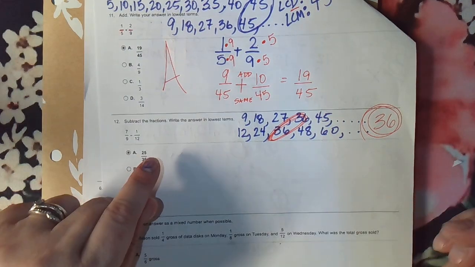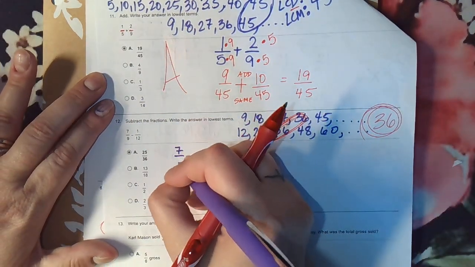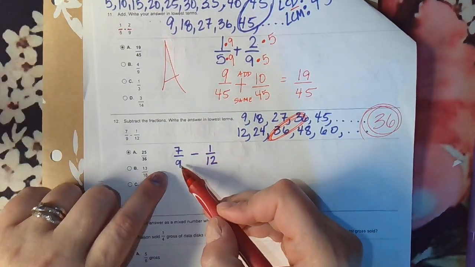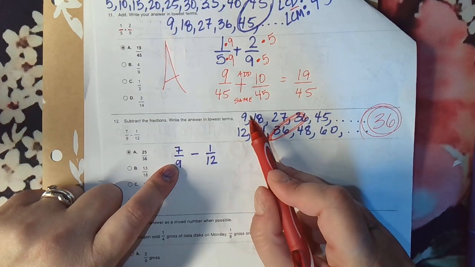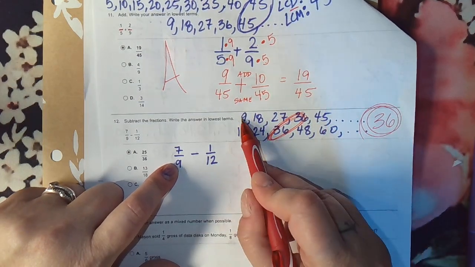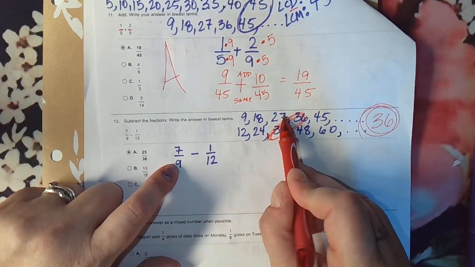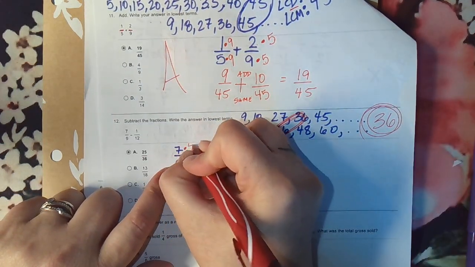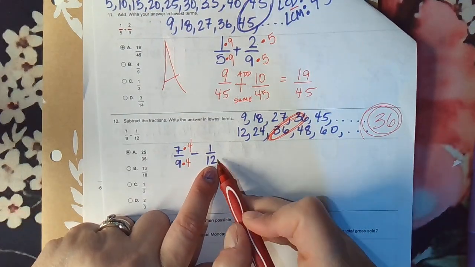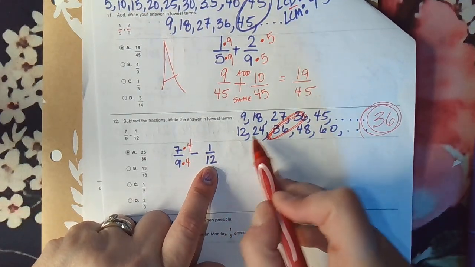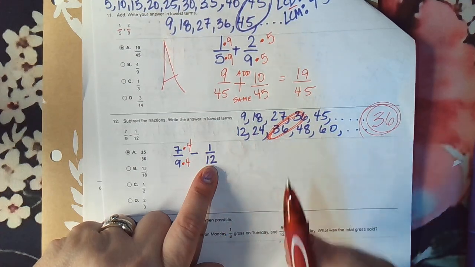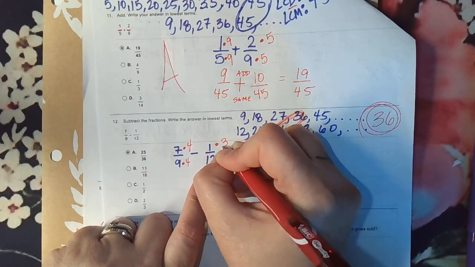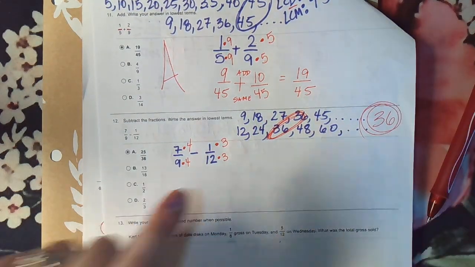So I need the bottom of my fractions to become 36s. Okay? Well, 9 times who gives you 36? Well, I think we can just count our multiplication facts. 9 times 1, 2, 3, 4. So you have to multiply by 4 to get 36. Now let's look at the 12s. 12 times what gives you 36? Well, let's count the multiples. 12 times 1, 12 times 2, 12 times 3. So we're going to multiply by 3 to get that 36.